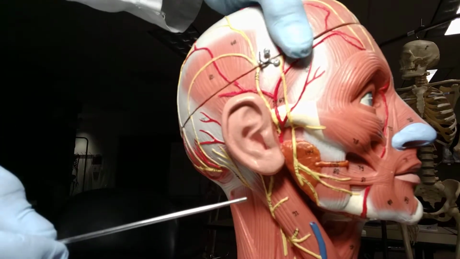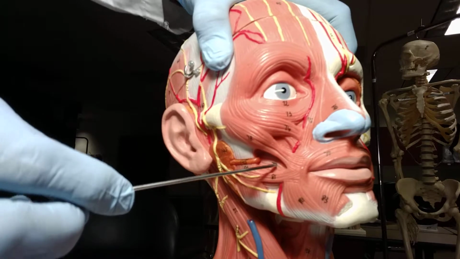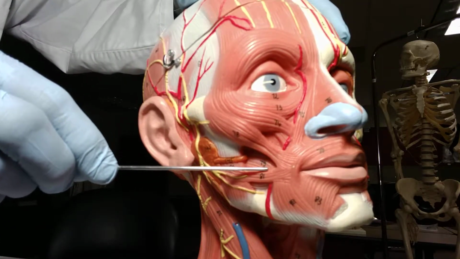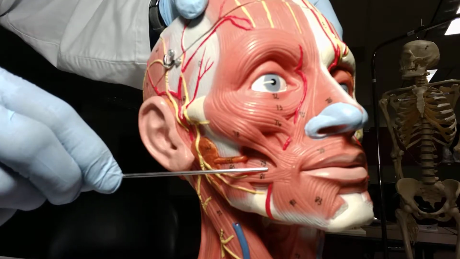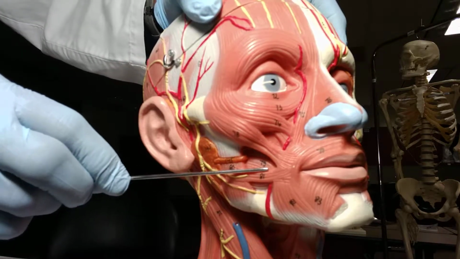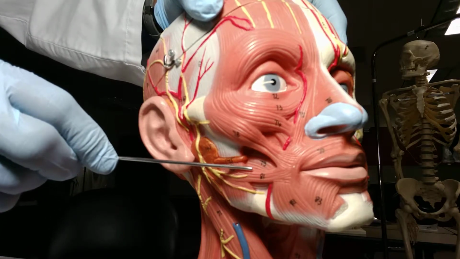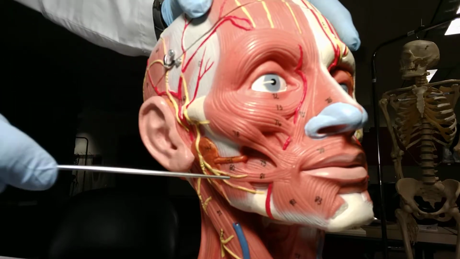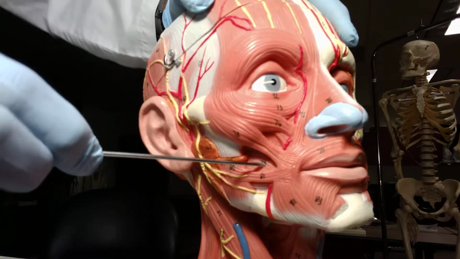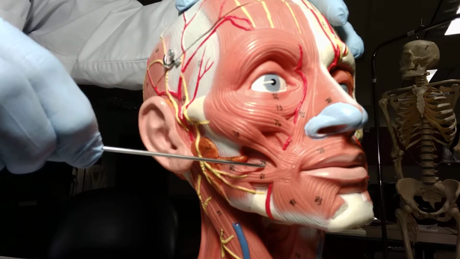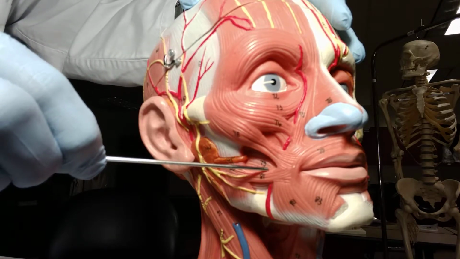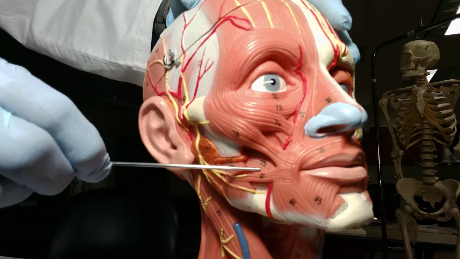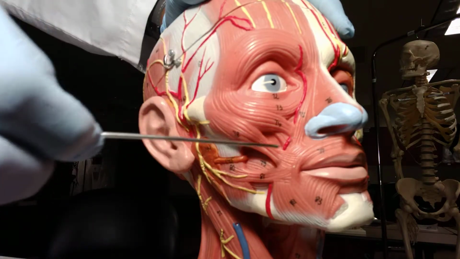The buccinator, as you see, this muscle is right in here. You can see it. Also, this is one of the muscles of mastication. It compresses the cheek in whistling and holds the food between the teeth during chewing. The buccinator muscle is the principal muscle of the cheek. It originates in the maxilla and the mandible, and it is also inserted along with the orbicularis oris muscle, as you see.